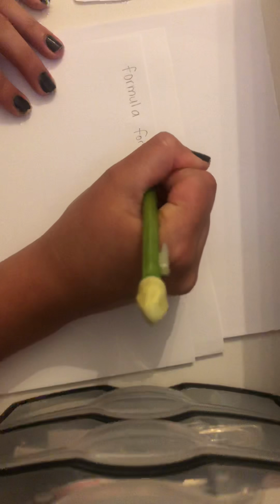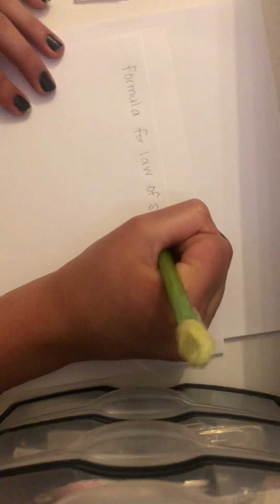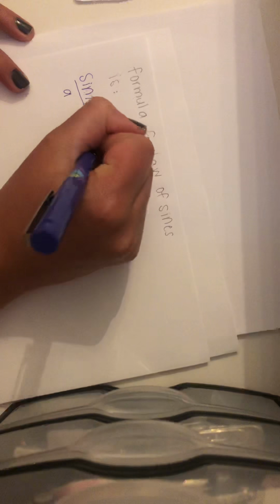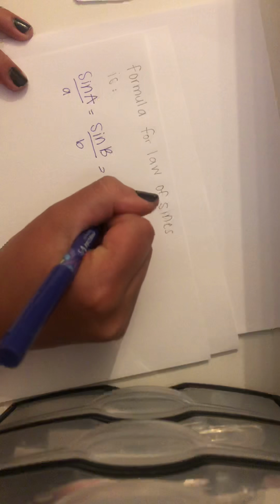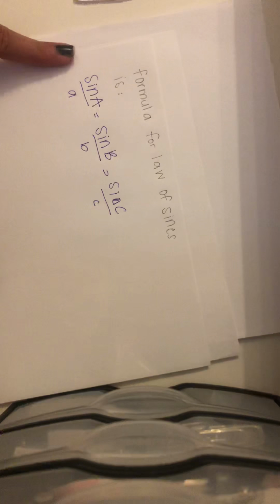The formula for law of sines is going to be, let me get a different pen, sine A over little a equals sine B over little b equals sine C over little c.